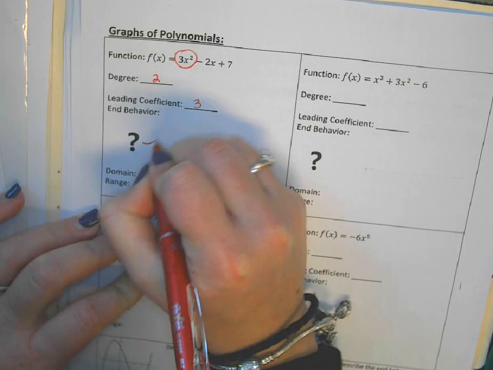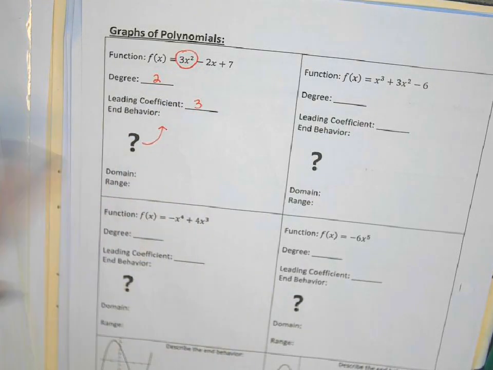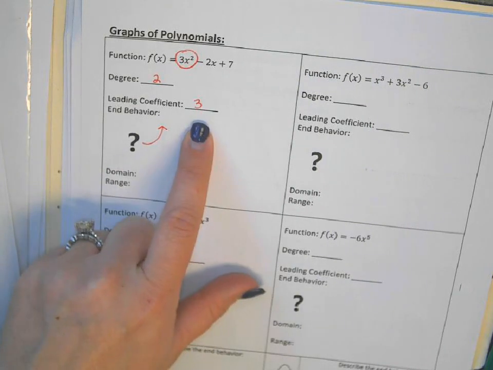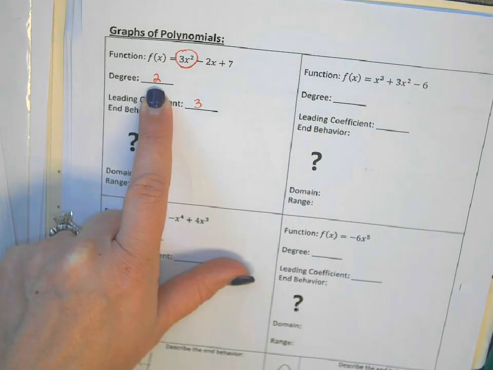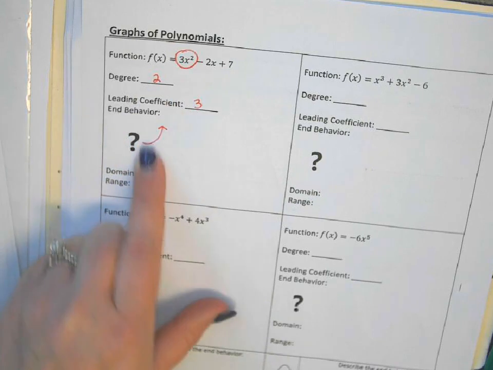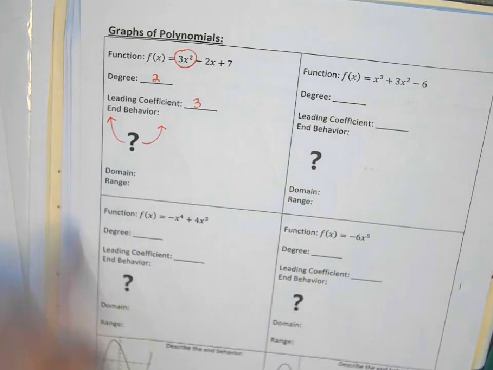It goes towards positive infinity, so it goes up. So I just draw it in just like that. I don't really care what's going on in the middle. That's where that question mark happens. Okay? Then we look to the degree. The degree, is it even or odd? It's even. So what does that tell us about the other end behavior? It's going to be in the same direction. Since that one went up, this one goes up.